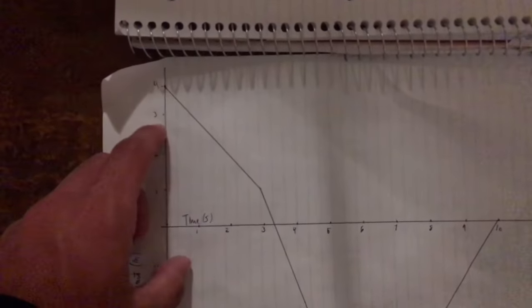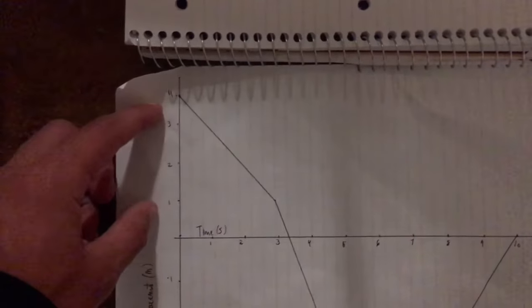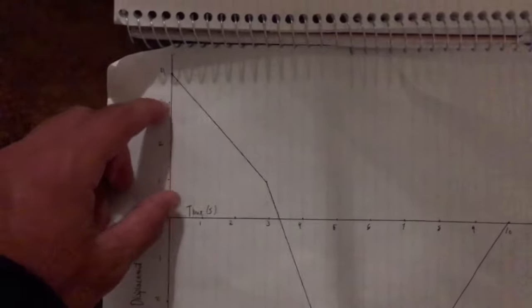So for the first 3 seconds, the velocity is -1 meters per second. This is because the slope of the displacement versus time graph is -1 meters per second for the first 3 seconds. So on the velocity versus time graph for the first 3 seconds, the velocity will be -1, unchanging, -1 the whole time.